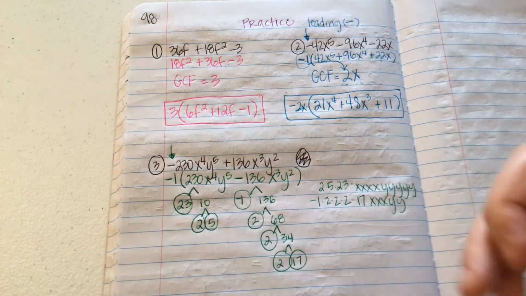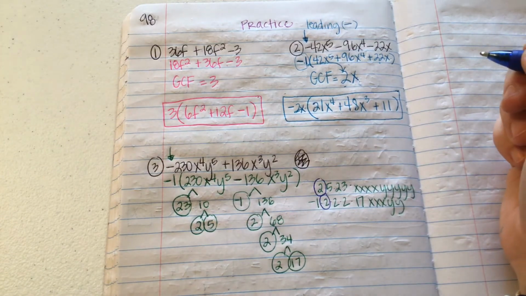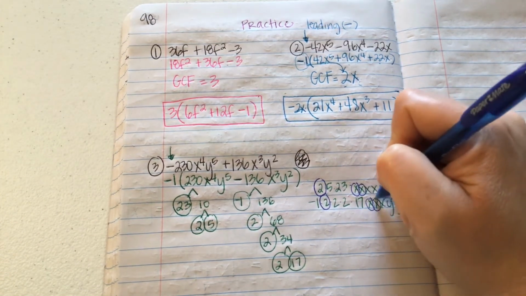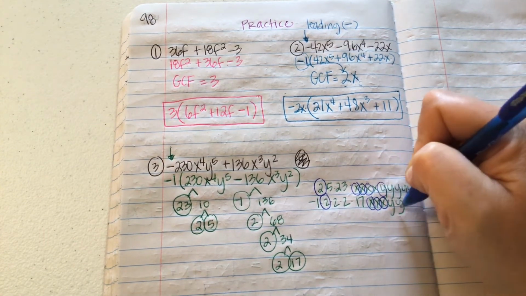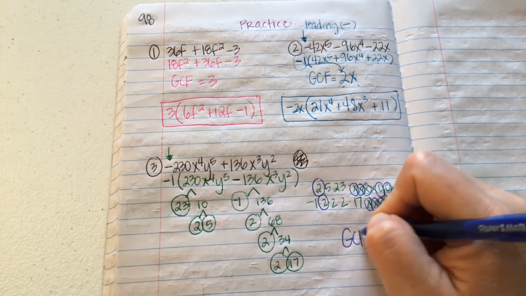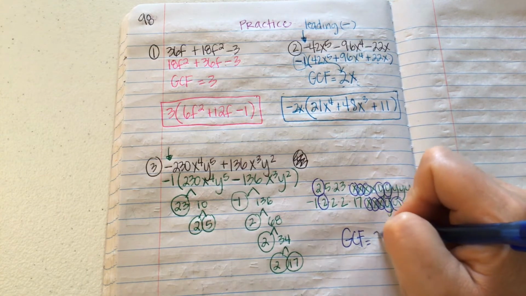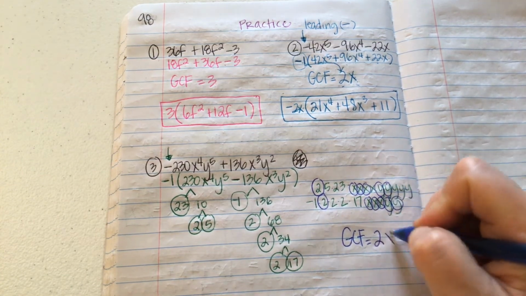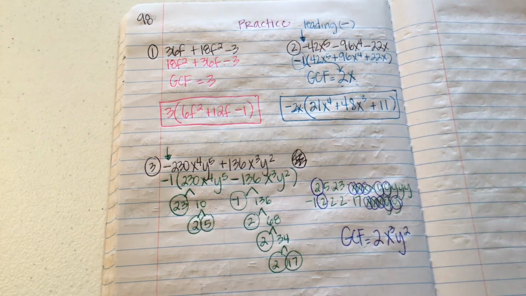And they share a 2, an x, an x, an x, a y, and a y. So the GCF, believe it or not, is 2x to the third, y squared.